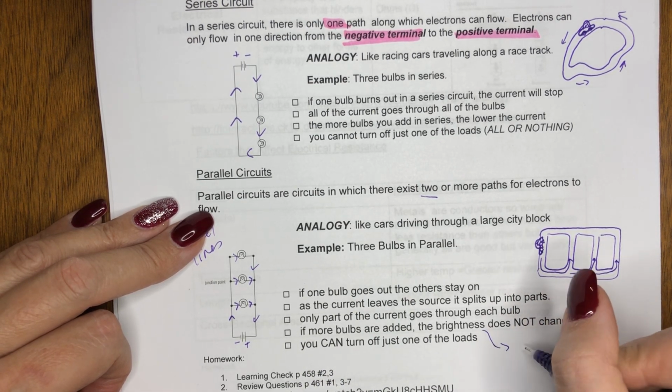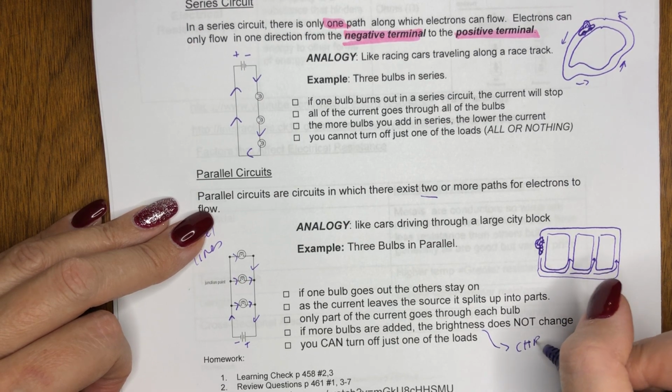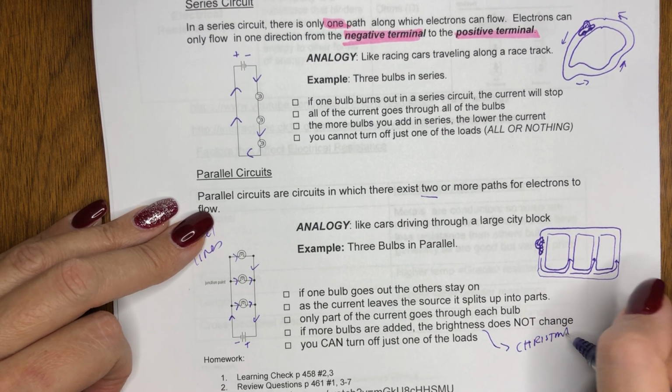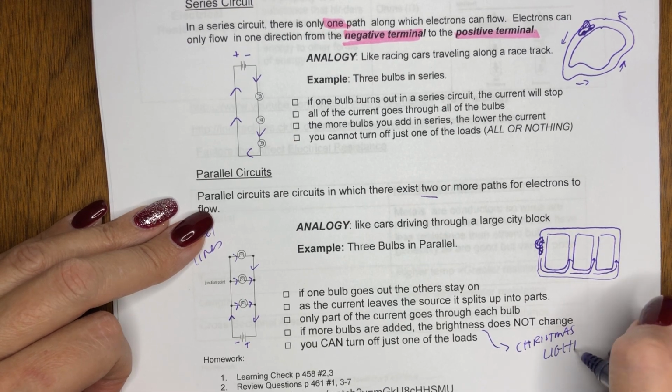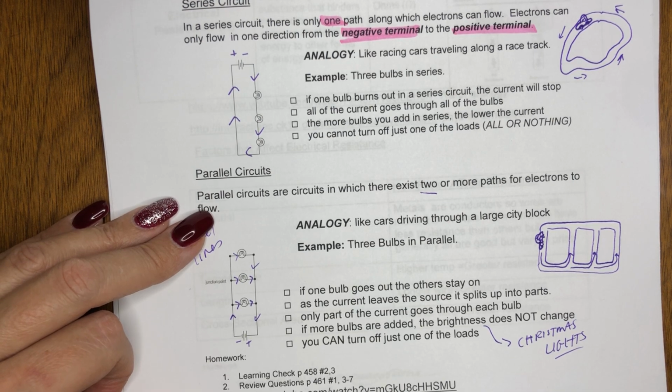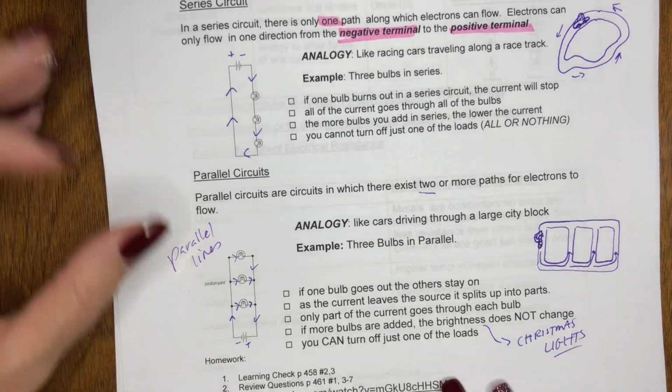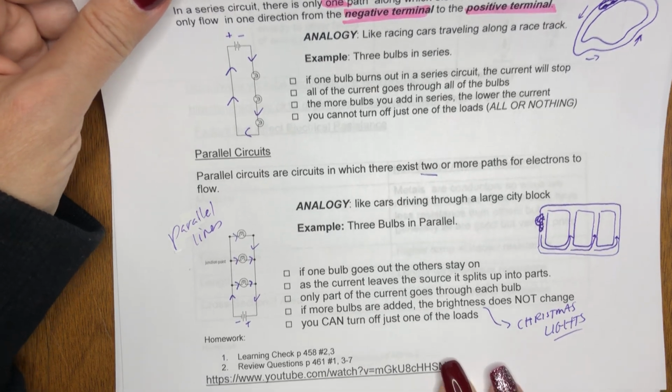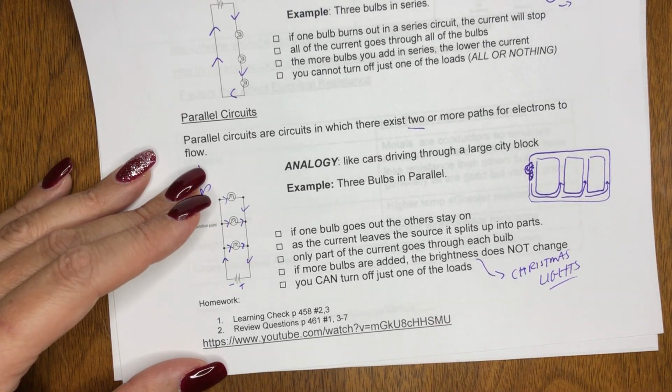This is how our Christmas lights are wired, in parallel. They used to be in series, and then one would burn out and the whole string would go out, and you would never be able to figure out which one was the burnt out one. You'd have to try each one, and it was such a hassle. So it's so much better now that they are in parallel.